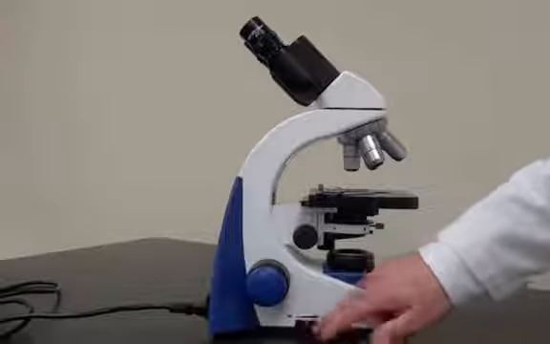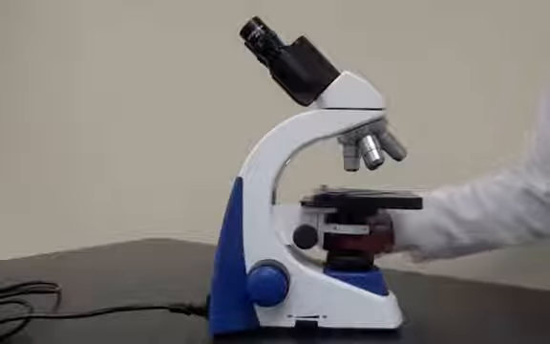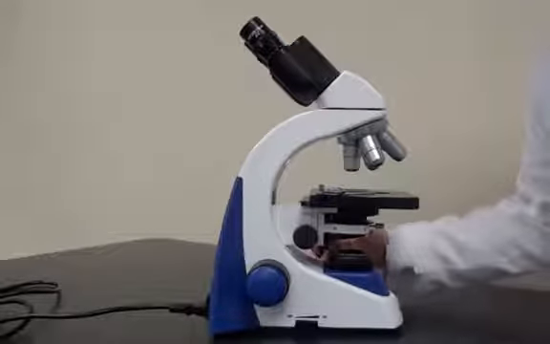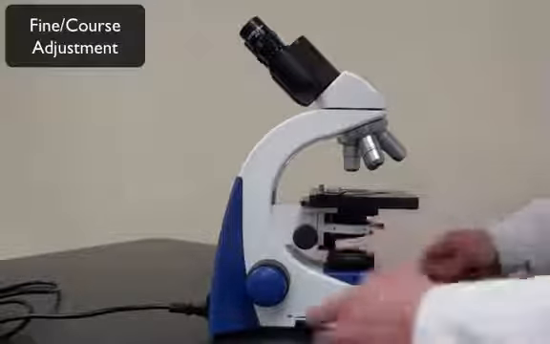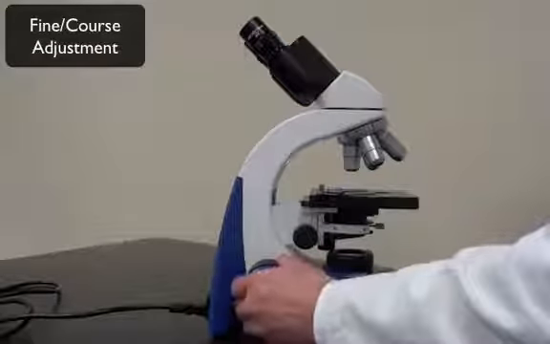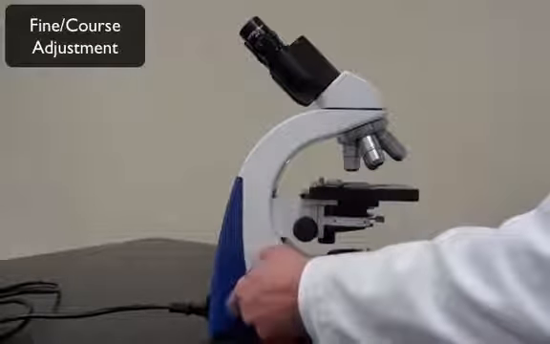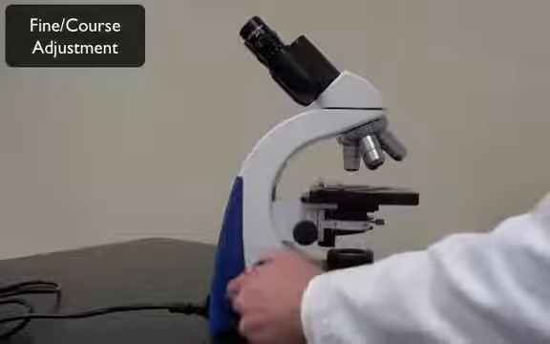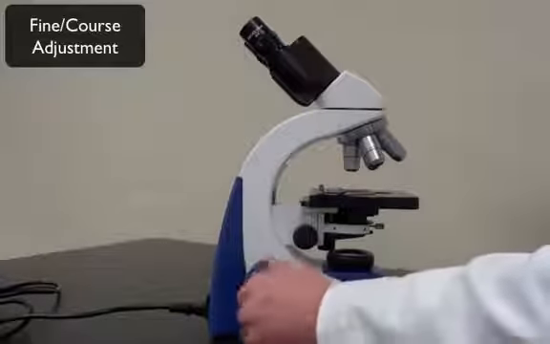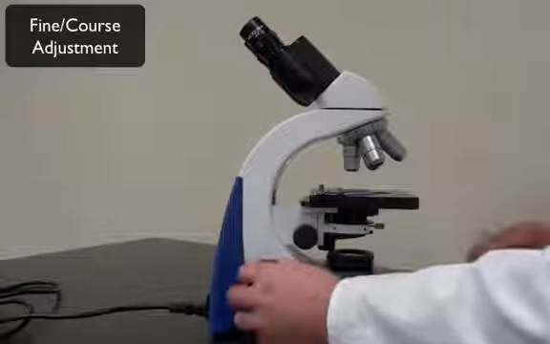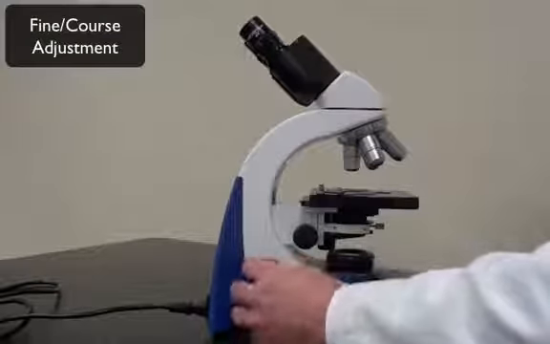The last thing we have, so we have the stage adjustment here, which moves the stage up and down, left and right, pretty much for the microscope. We have our fine and coarse adjustment. The coarse adjustment moves the stage drastically. You can see here up and down. The fine-tune adjustment here just does minor changes up and down.